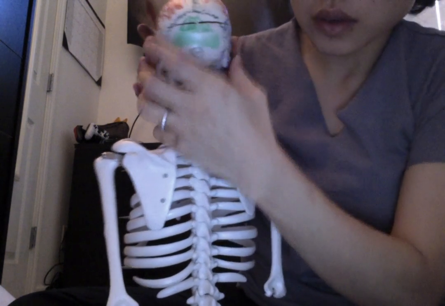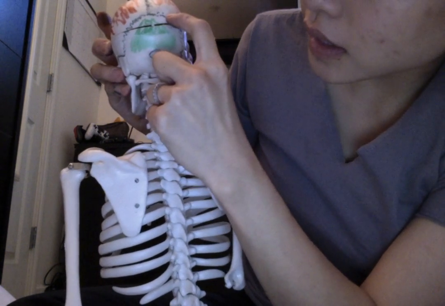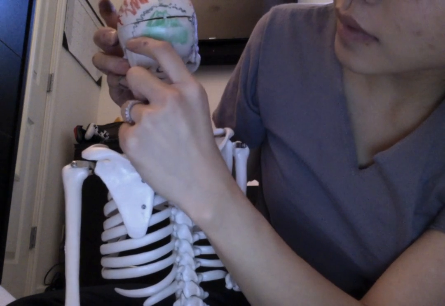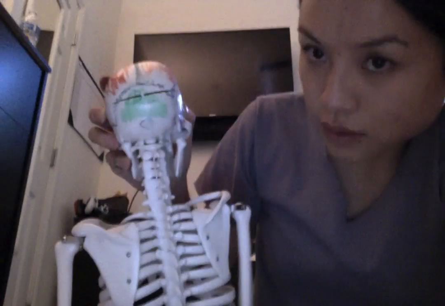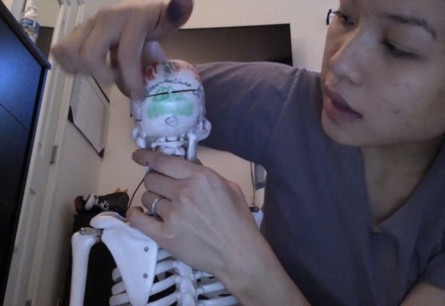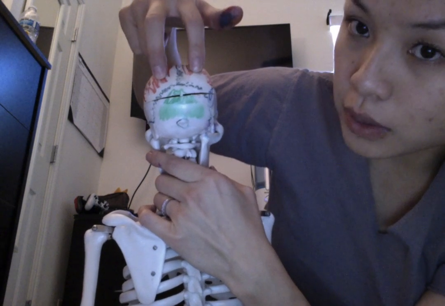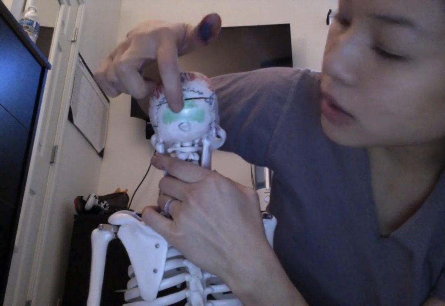And then posterior of the skull, we have the lambdoid suture here, and it lies between the two parietal bones and the occipital bone.